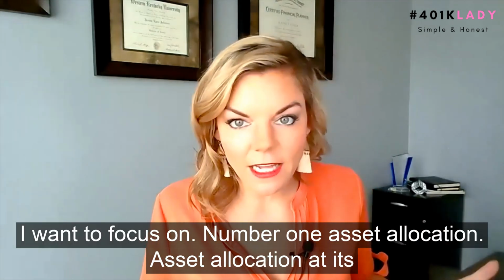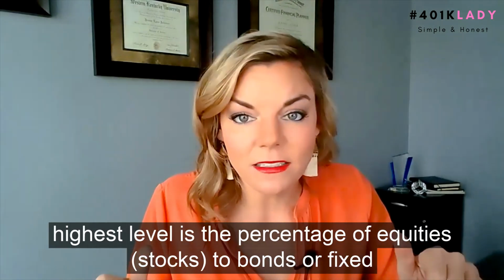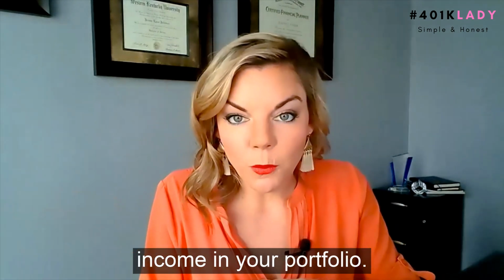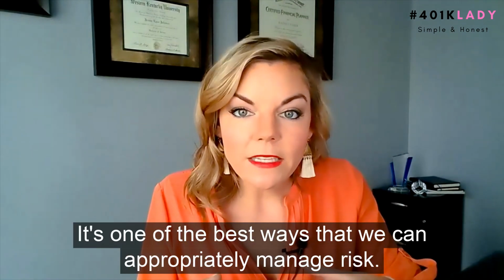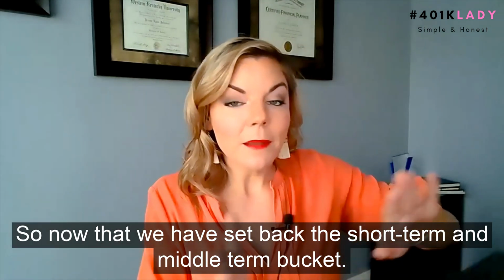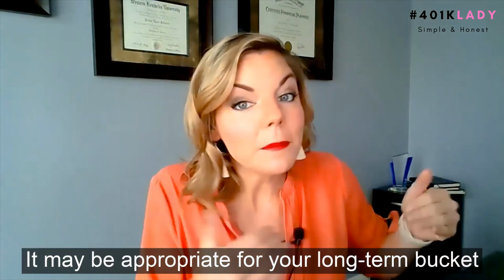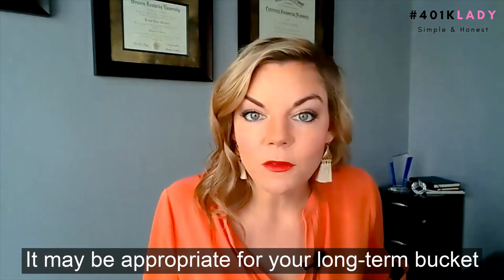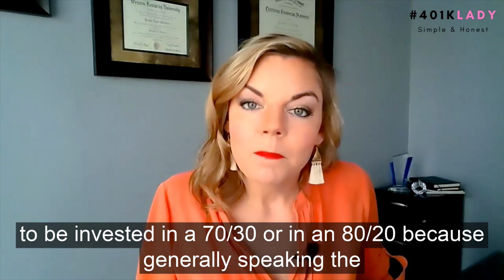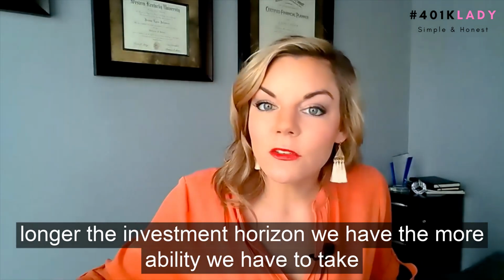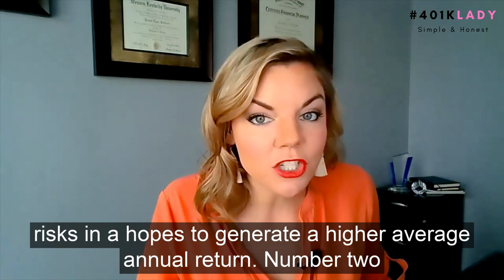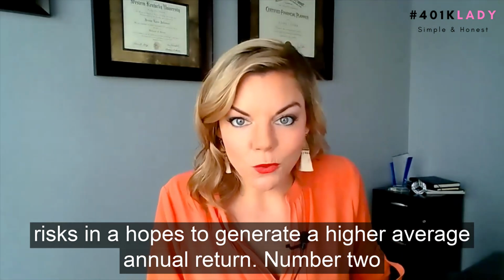Number 1, asset allocation. Asset allocation at its highest level is the percentage of equities, stocks, to bonds or fixed income in your portfolio. It's one of the best ways that we can appropriately manage risk. So now that we have set back the short-term and middle-term buckets, it may be appropriate for your long-term bucket to be invested in a 70-30 or an 80-20. Because generally speaking, the longer the investment horizon we have, the more ability we have to take risk in hopes to generate a higher average annual return.